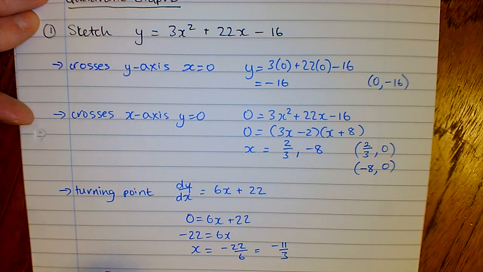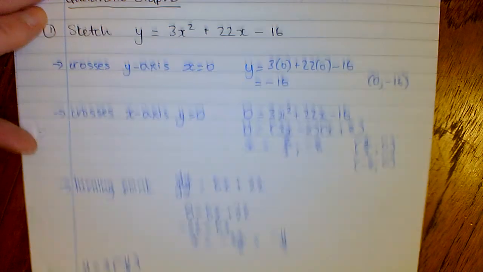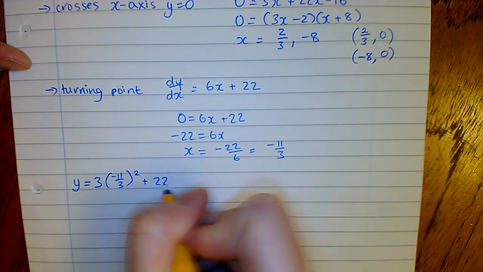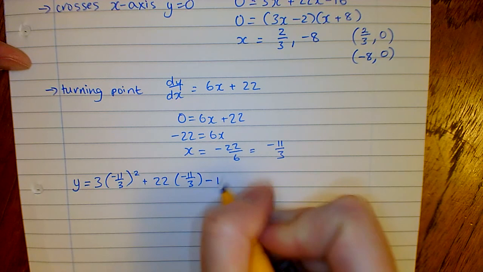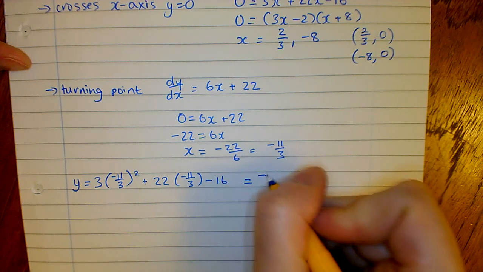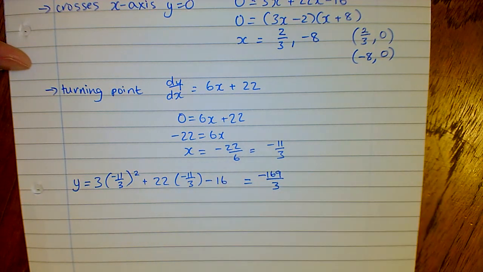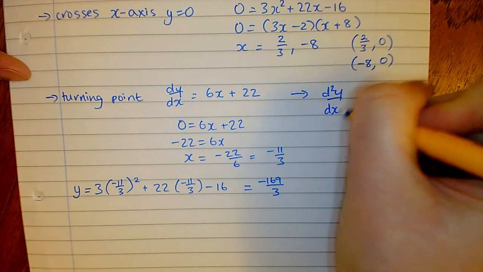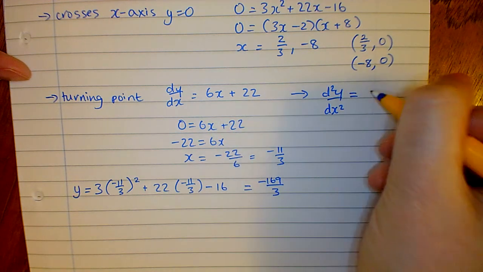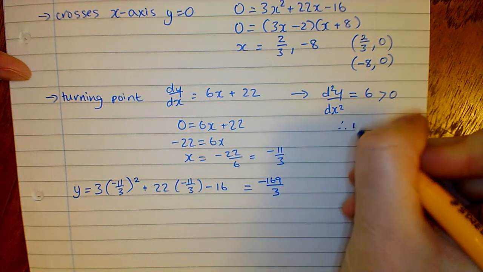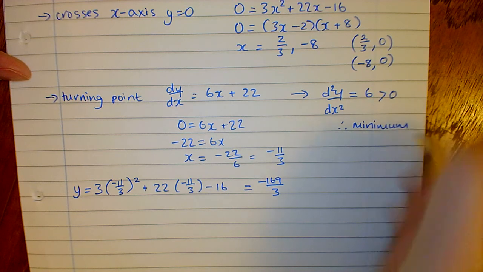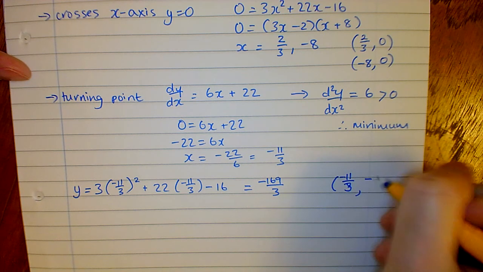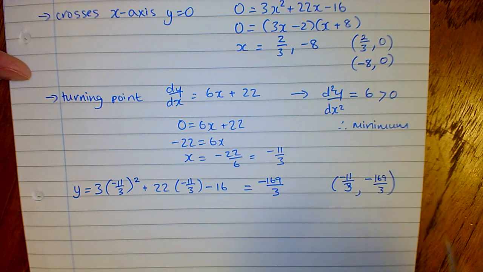We need then the y coordinate for that. So we need to put it back into the formula for the curve. And that gives us the y coordinate is minus 169 over 3. Prove then if it's a maximum or a minimum. Differentiate this again, we get 6. That's greater than naught. Therefore it's a minimum. So minus 11 over 3, minus 169 over 3, that's our minimum value.